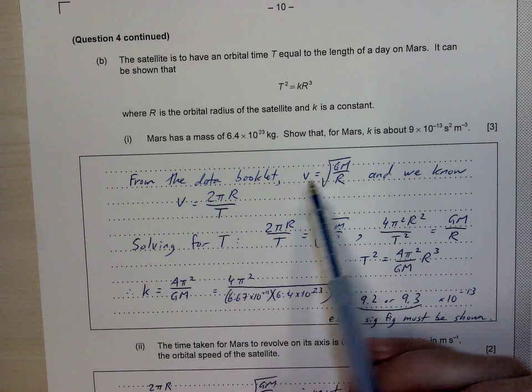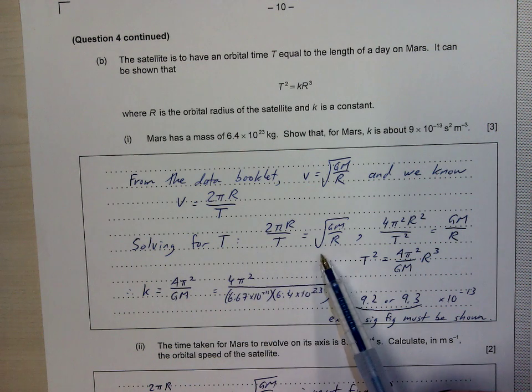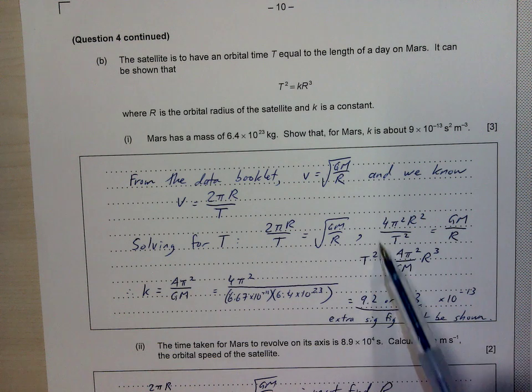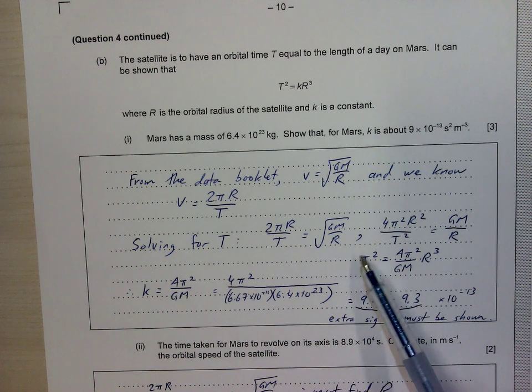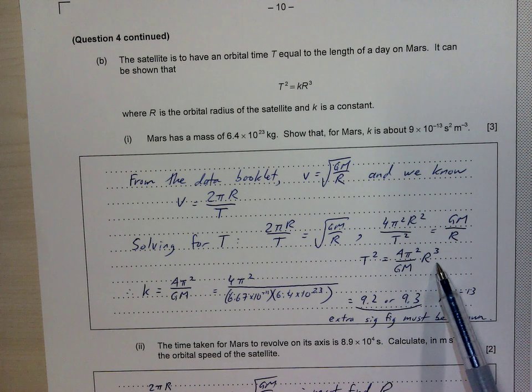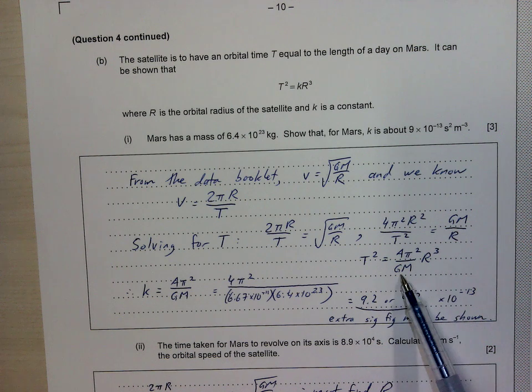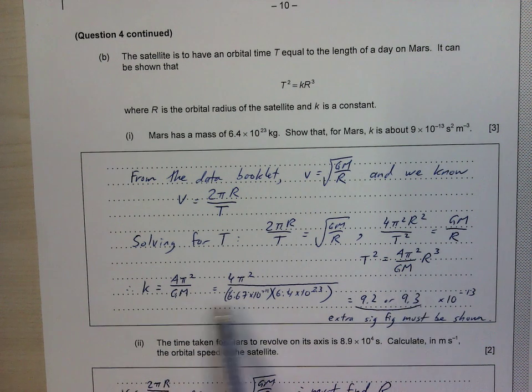So setting these two equal to each other and solving for T, working it through, you can get this relationship between T and R. You can see the T squared, R cubed relationship. Therefore, 4π² over GM is k, and then it is a case of substituting in the given values to get a value for k.